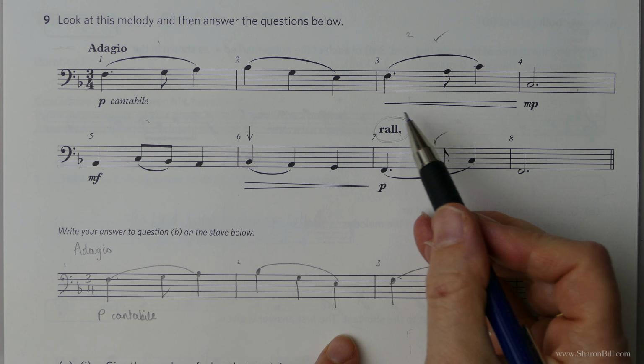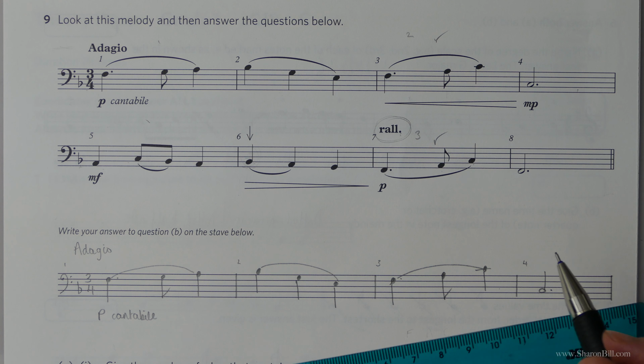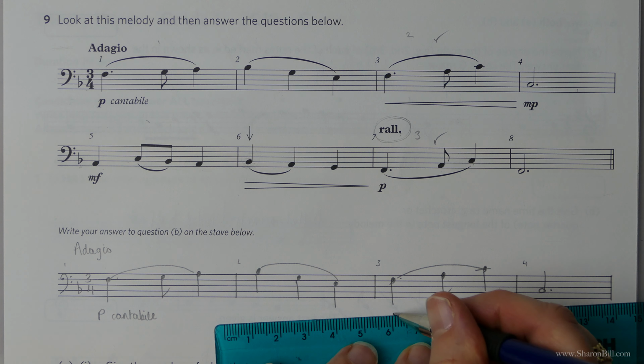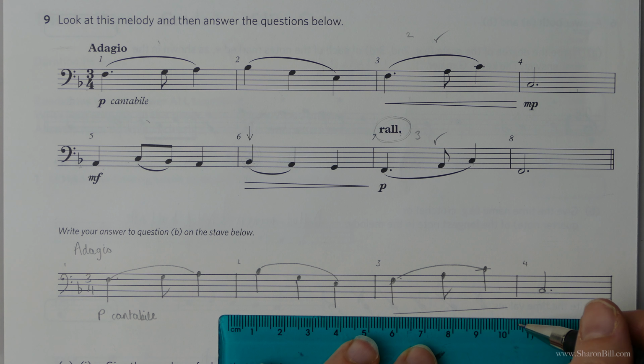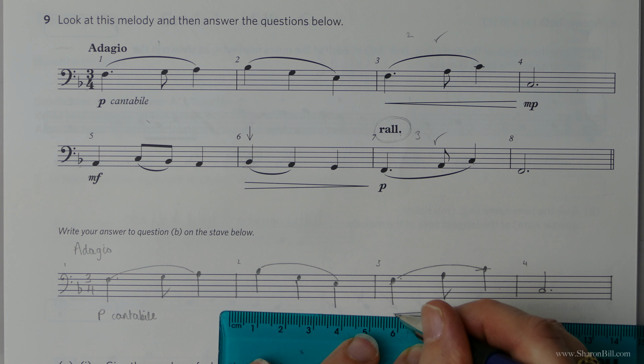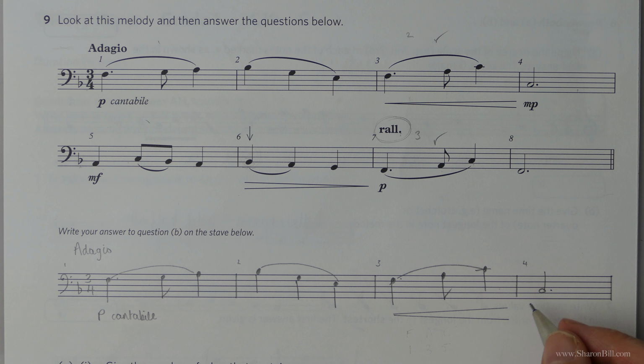because we have a dynamic marking here. We have a crescendo, which means gradually getting louder. Let's use as much of this for revision as we possibly can. And then we're finishing on MP, mezzo piano, which means moderately quiet. So just checking all that through, making sure we don't lose any marks out of this 10 marks for copying. And that's the end of that question, and that's the end of that exam paper.